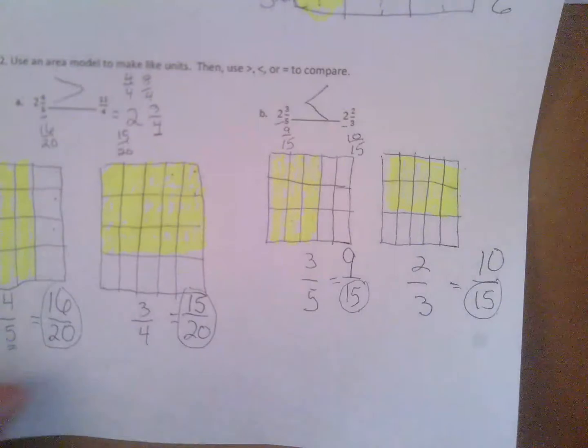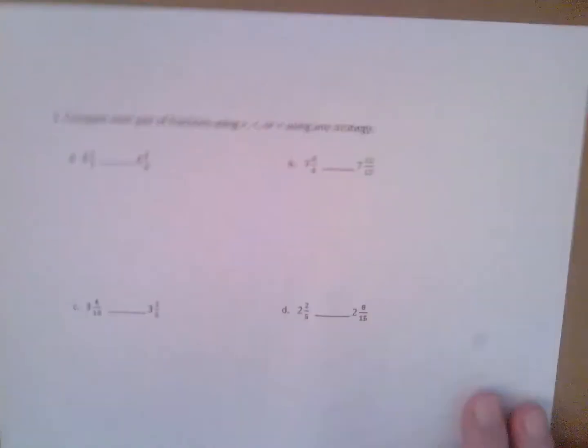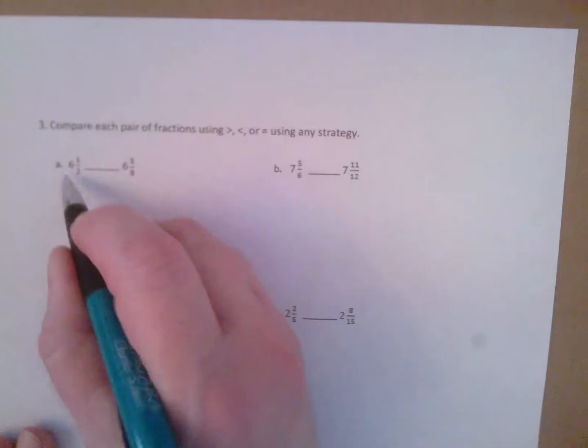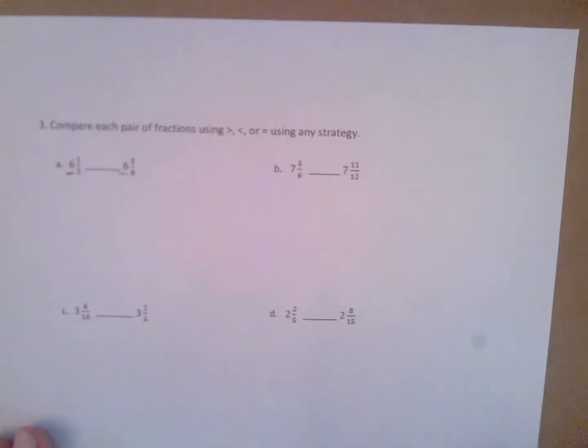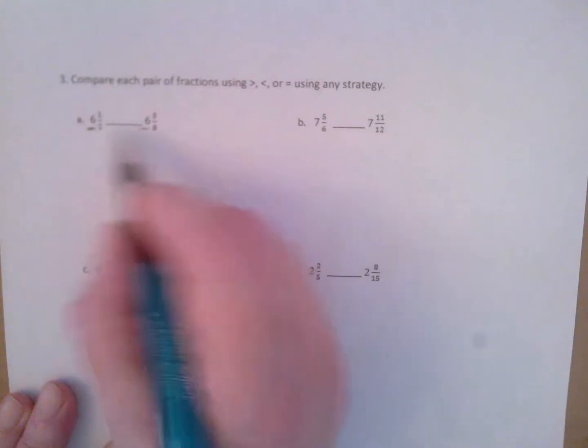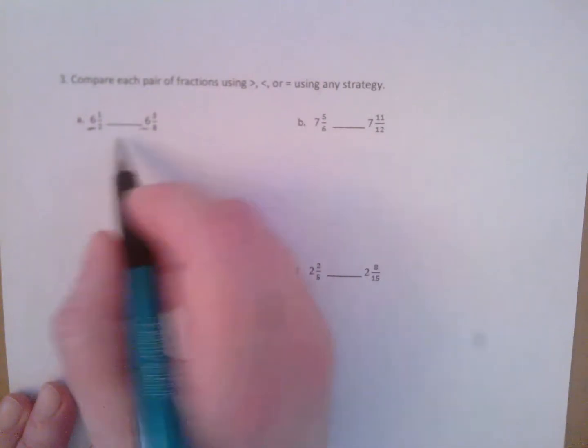All right, let's move on to number 3. Number 3 says, compare each pair of fractions using greater than, less than, or equals to using any strategy. So we're going to compare by finding like denominators. And since both of these have the same number of ones, they're both 6, we can make like denominators using multiplication. So what I like to do is to find a common denominator that the two denominators have in common.